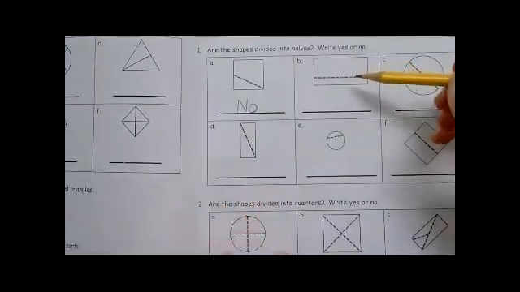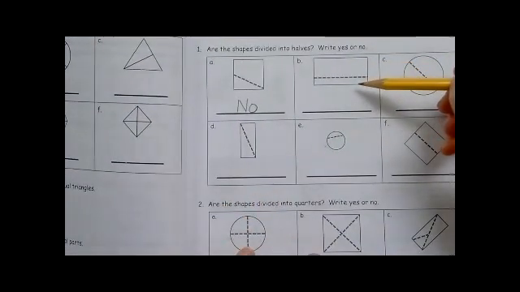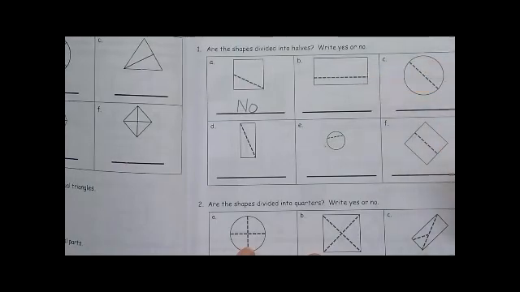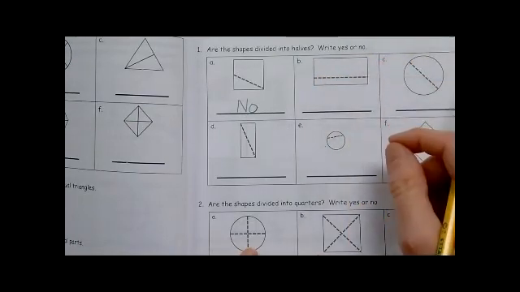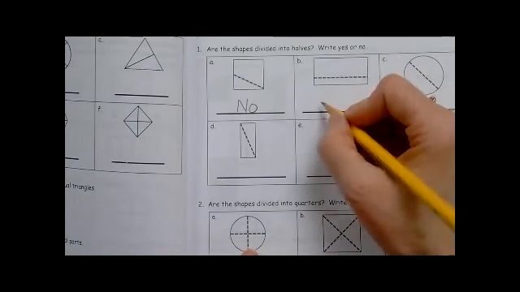Look at this shape here. Was this divided into halves? No, it's not equal parts, right? If I were to fold this along the dotted line, it wouldn't equal. It wouldn't be the same. So the answer is no.